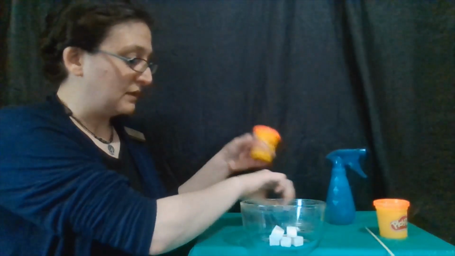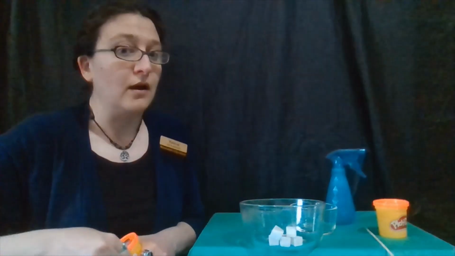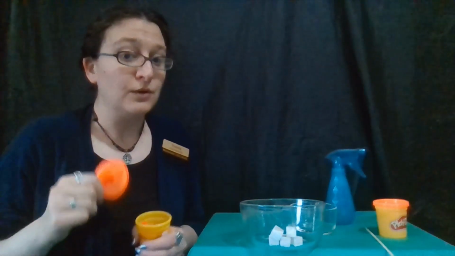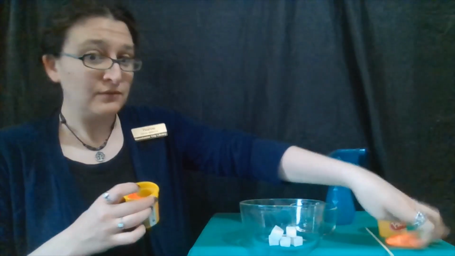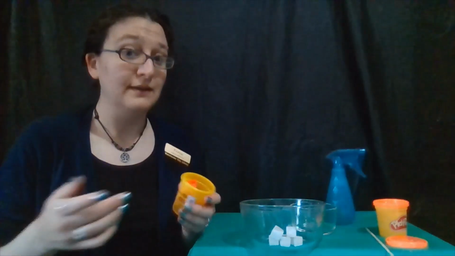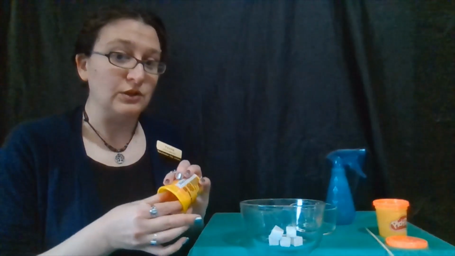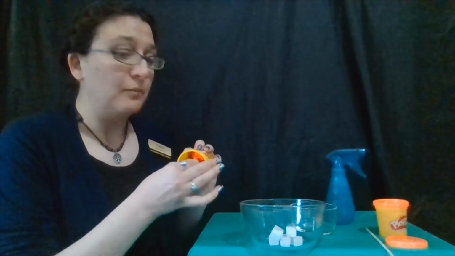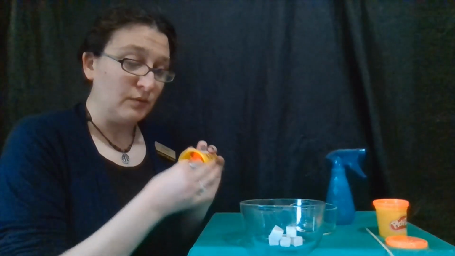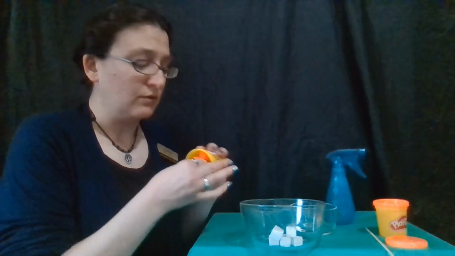And then I am going to take my Play-Doh, and because we are using sugar, any Play-Doh or clay that you are using in this activity, you are going to need to throw out afterwards, or at least I would strongly advise that you throw it out, because sugar can attract bugs, and it may also cause mold and stuff to grow.